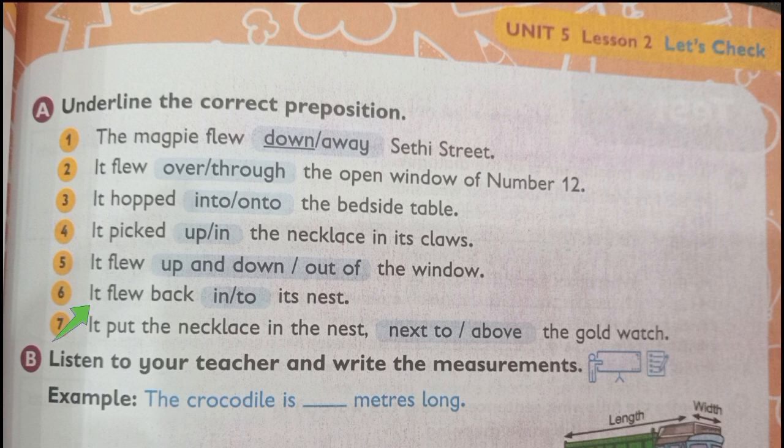Number 6, it flew back in or to its nest. In means going inside, while to indicates direction towards something. Since the magpie is going to its nest, we will choose to.